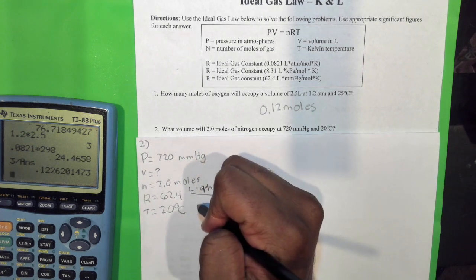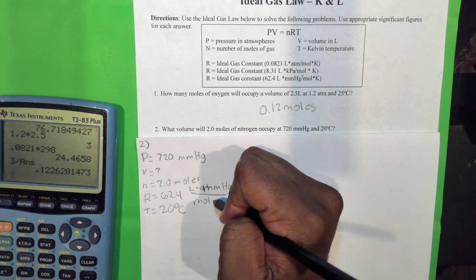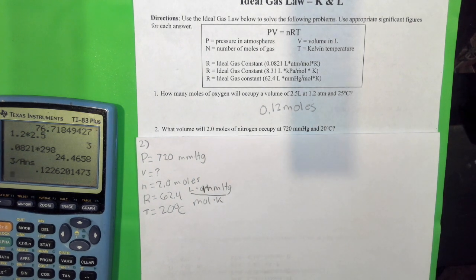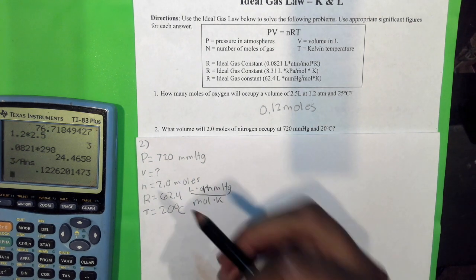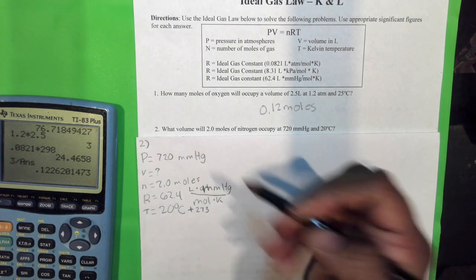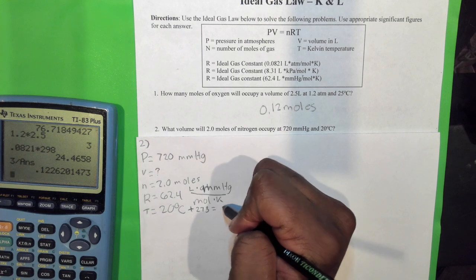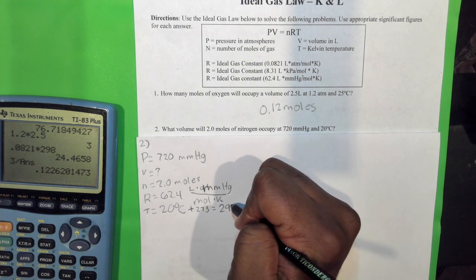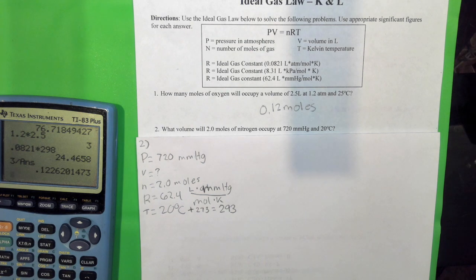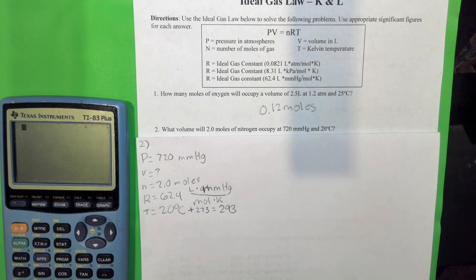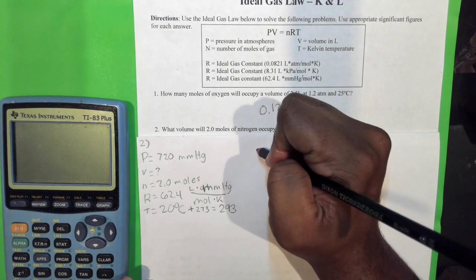Okay, just going to finish writing these units out. And now, step number 2, we have to make sure we add 273 to our temperature so we can get it in kelvins. That's going to equal 293. 20 plus 273 equals 293. Okay. Now, next step, plug in all our variables.